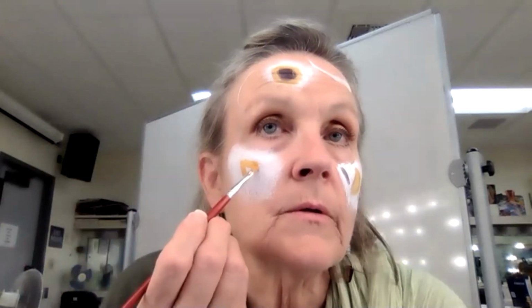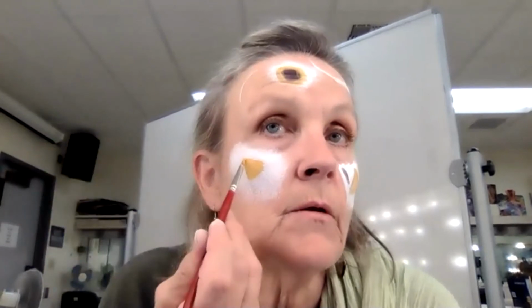I'll show you, this is the dry, right? Whereas this, if I touch this, comes off. So with any of the cream makeup or the clown white, you need to use a fixative such as cornstarch or baby powder. And then I can put this yellow triangle on this side. And that is on top of my white water base. So it's very clean.